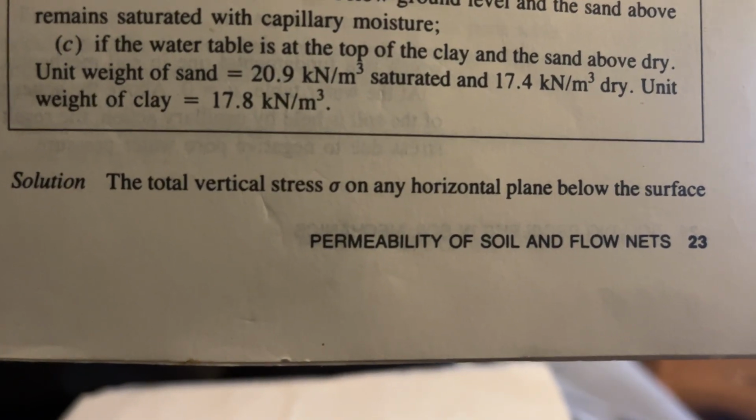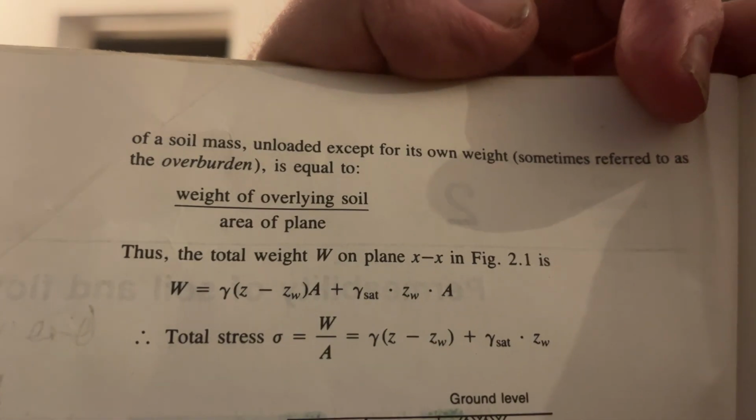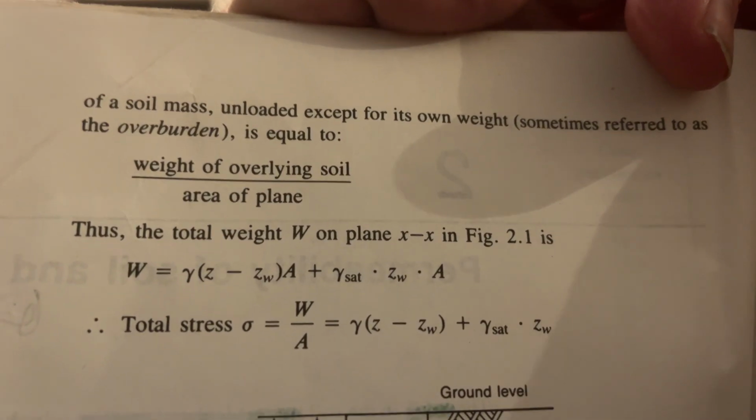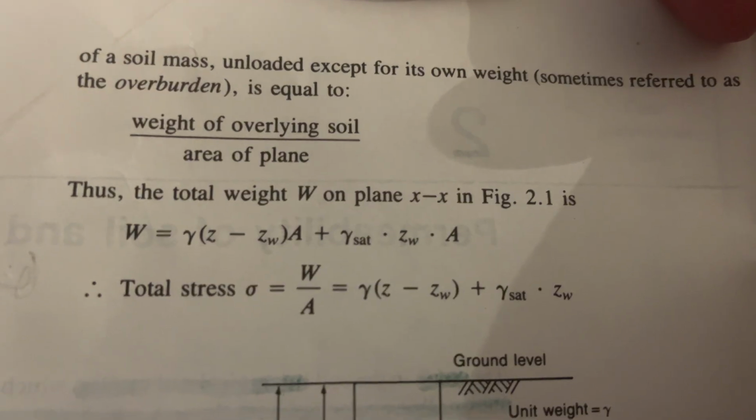The total vertical stress sigma on any horizontal plane below the surface of a soil mass, unloaded except for its own weight, sometimes referred to as the overburden, is equal to the weight of overlying soil over the area of the plane.